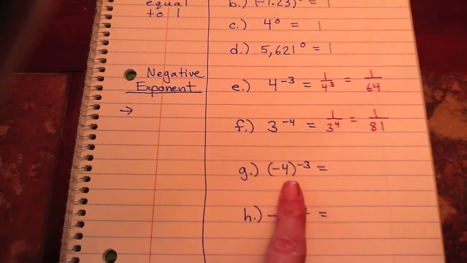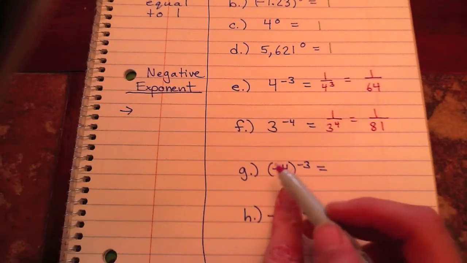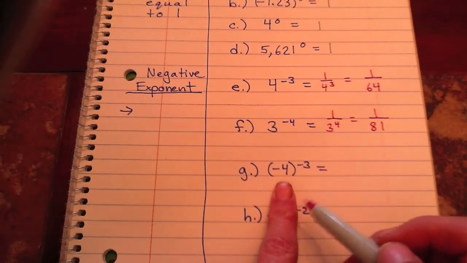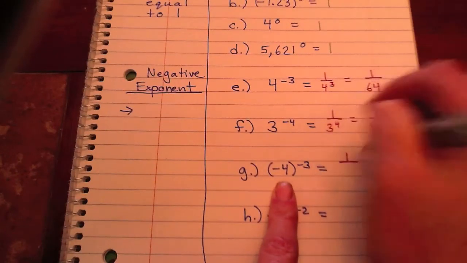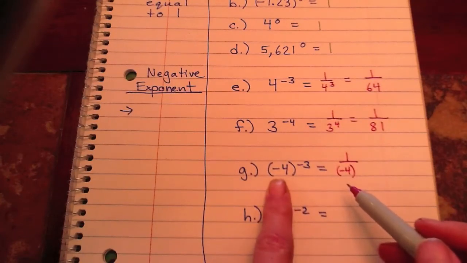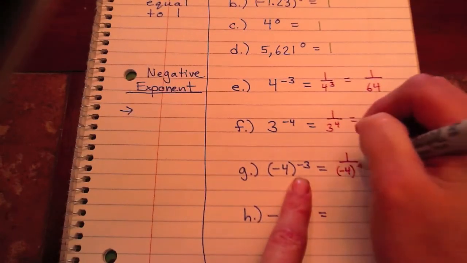Okay, this one. Be careful because this whole piece is going to drop to the bottom since it's all in parentheses and you have a negative exponent there. So 1 over, and I keep my negative 4 in parentheses because I need that negative to stay with that exponent, to the third power.